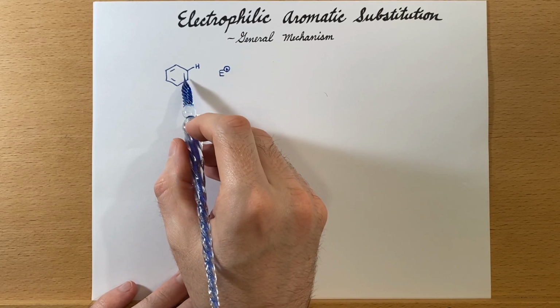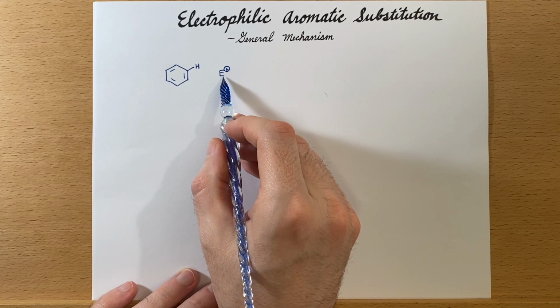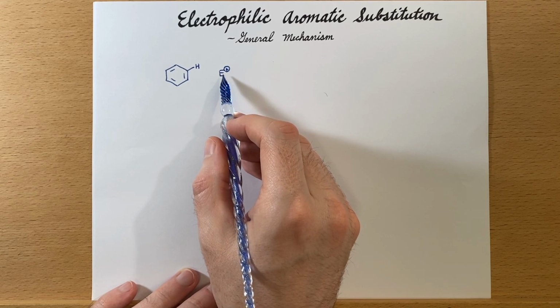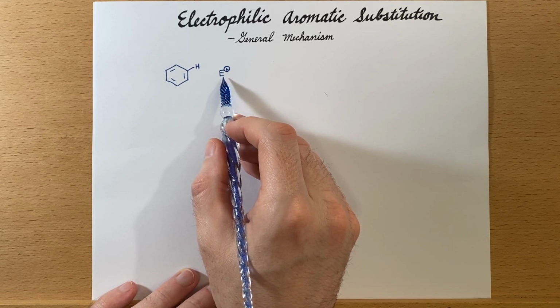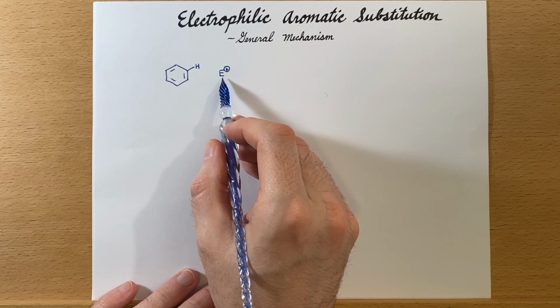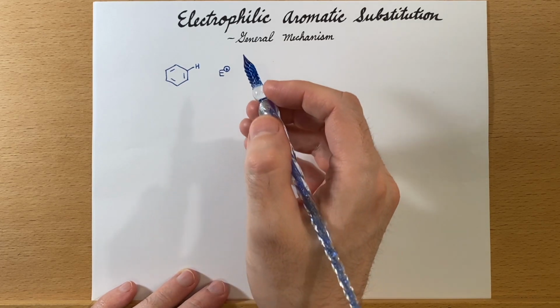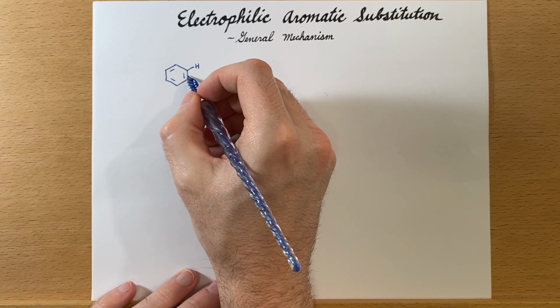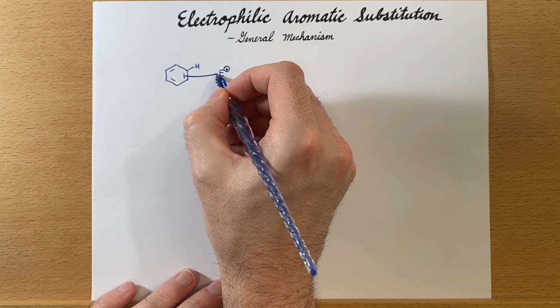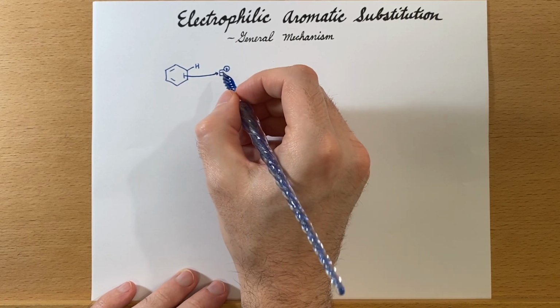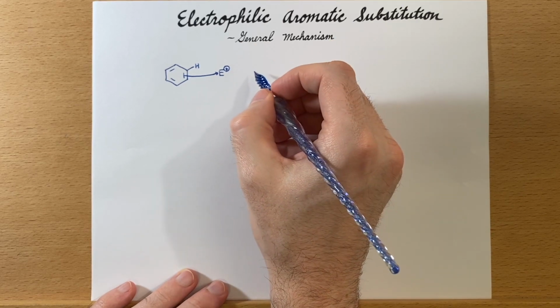So we'll start off with benzene and an electrophile. And we'll need a fairly strong electrophile, one that is stronger than H+. And as you know, H+ is a pretty good acid, so we'll need a fairly strong electrophile.